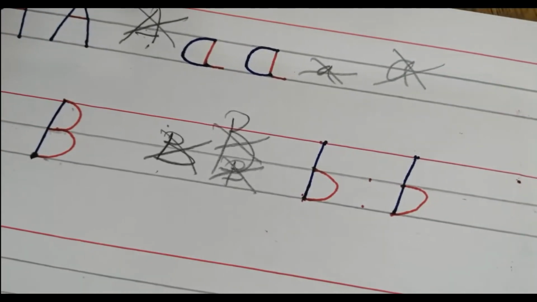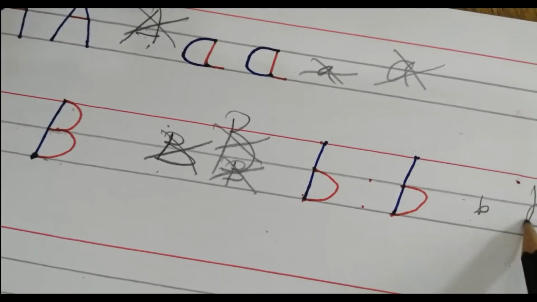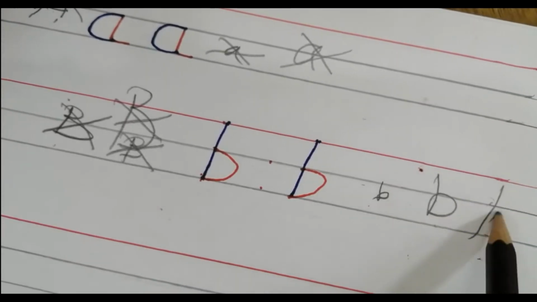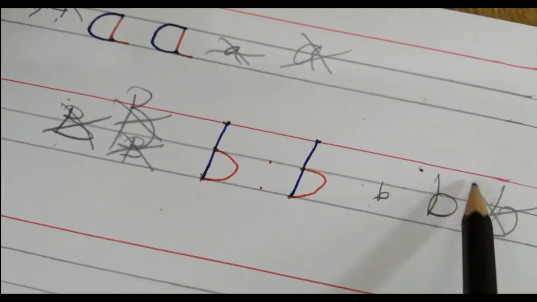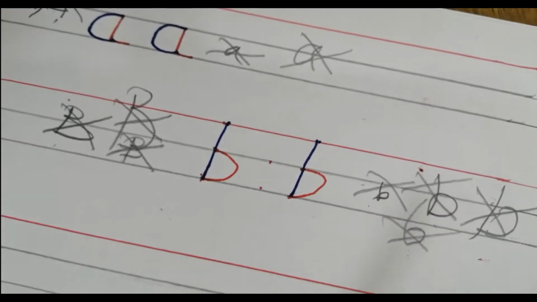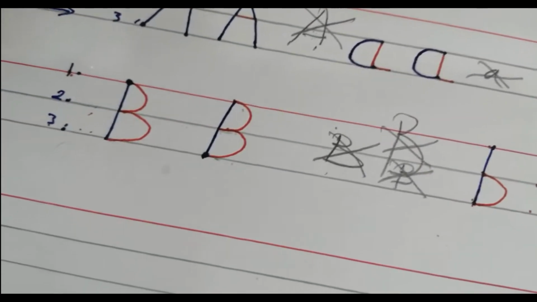So it's not acceptable to write it between here like that, not acceptable. It must be between these 3 lines.